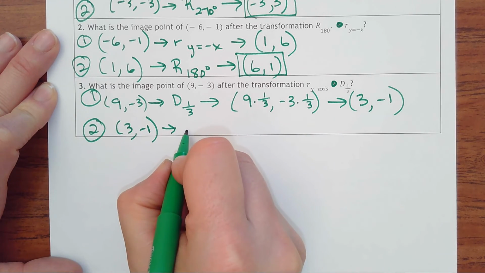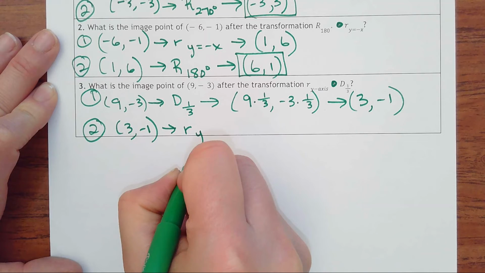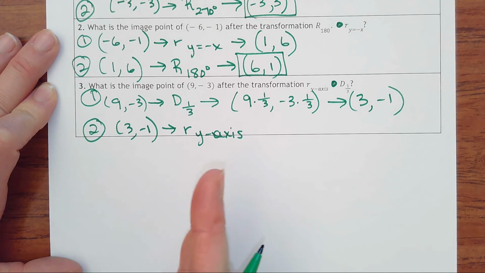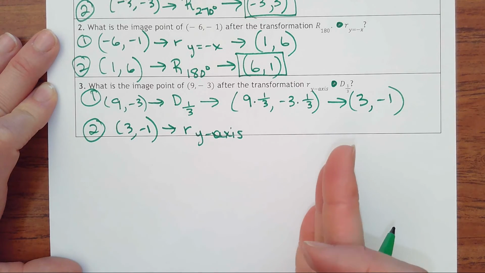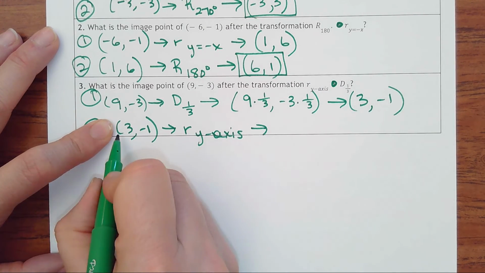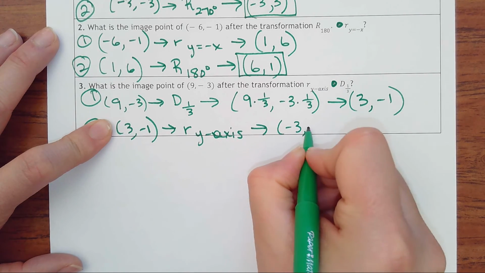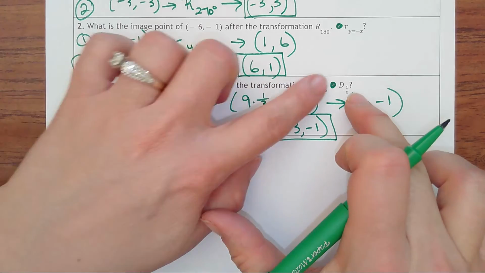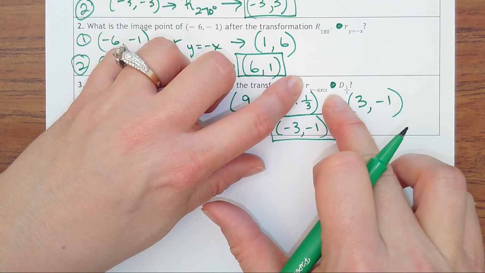And then we're going to do a reflection across the y-axis. Across the y changes the left or right, so it actually changes the x value. It'll negate it, so now it's negative 3, negative 1. And that's it. Just making sure you're starting with the rightmost first, then work your way to the left one.